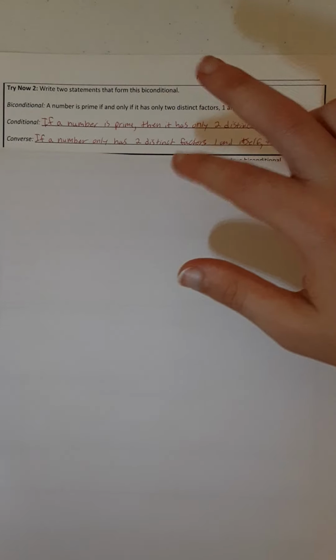Okay. Next, the conditional that I had was, if a number is prime, then it has only 2 distinct factors, one and itself. And the converse that I had was, if a number only has 2 distinct factors, one and itself, then it is prime. Again, flipping those is just fine.